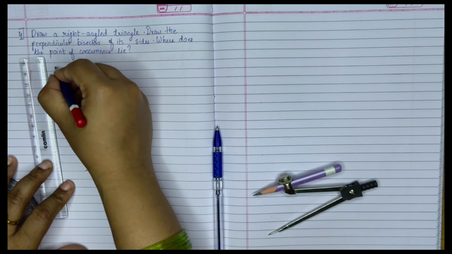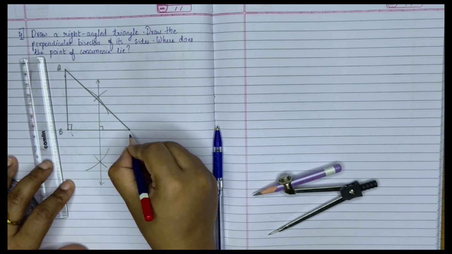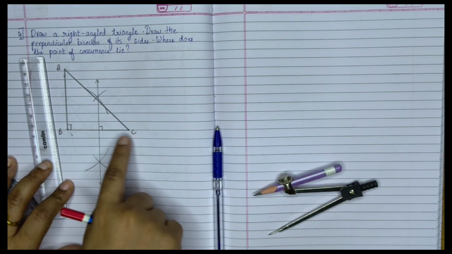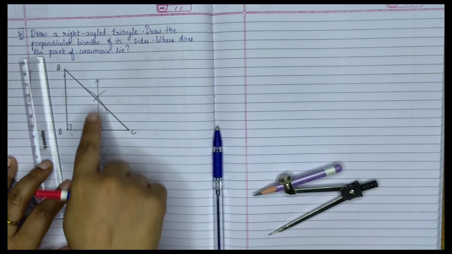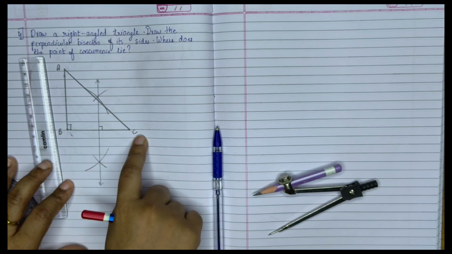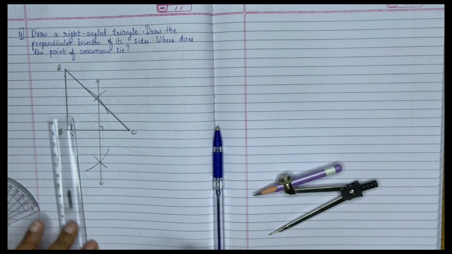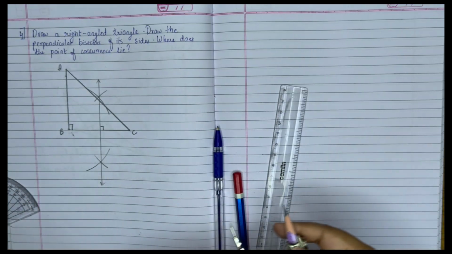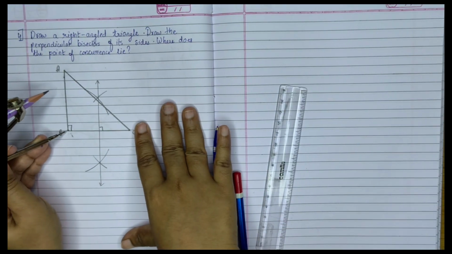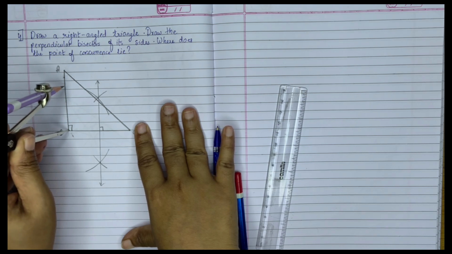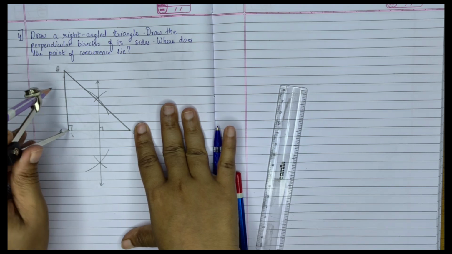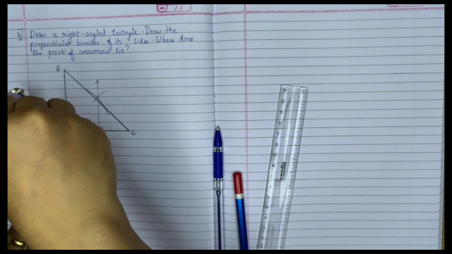You can name it as A, B and C. So now we have bisected line BC. We have made a perpendicular bisector on line BC. Now same way on AB. The same method, same way on AB we will bisect line AB. See here, it should be more than half. It's not half, it is more than half over here.